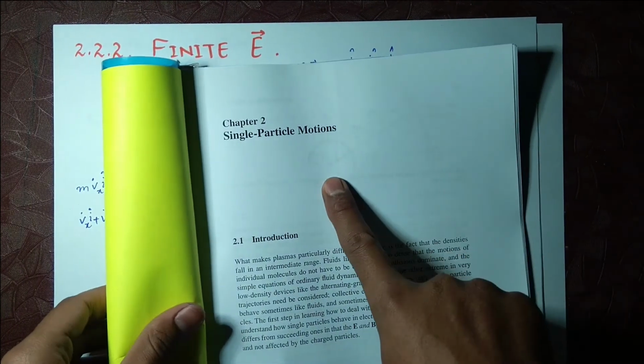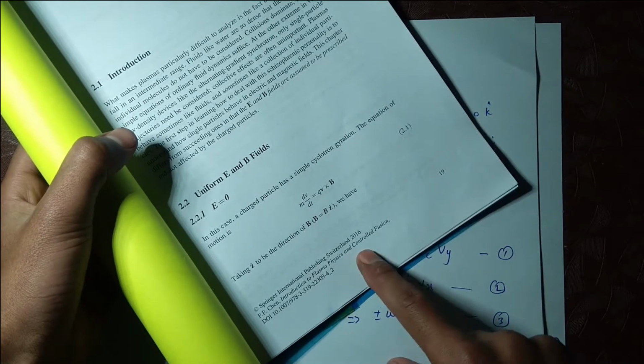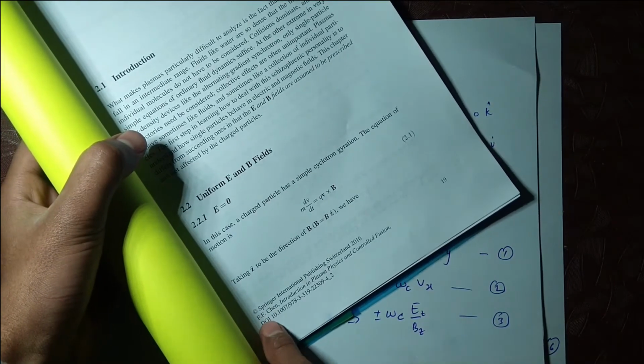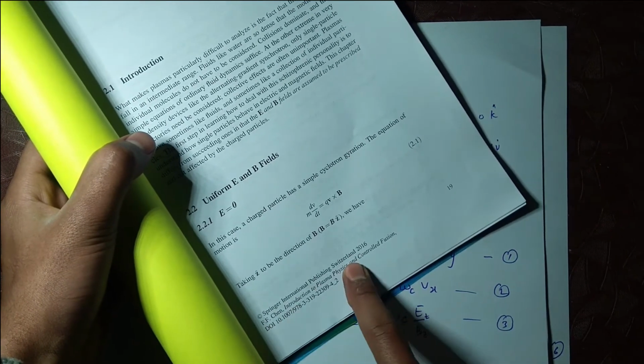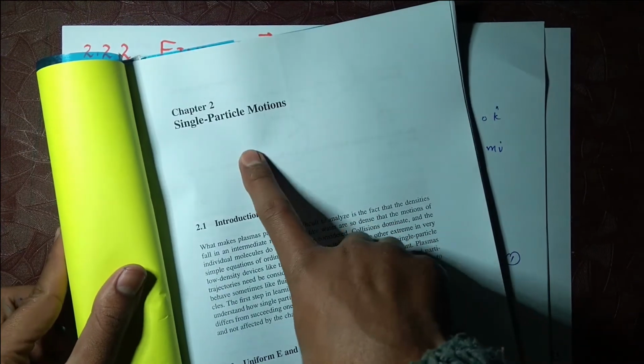Previously we started our lecture number 2. This is F. Chen's book, Introduction to Plasma Physics and Controlled Fusion, and we have started its chapter number 2.